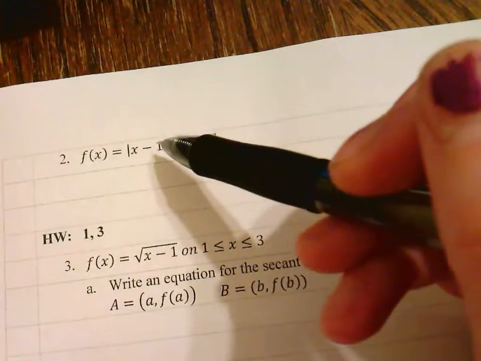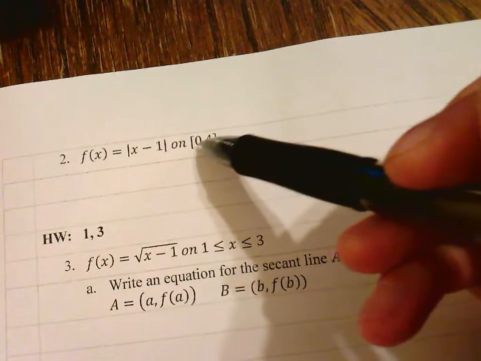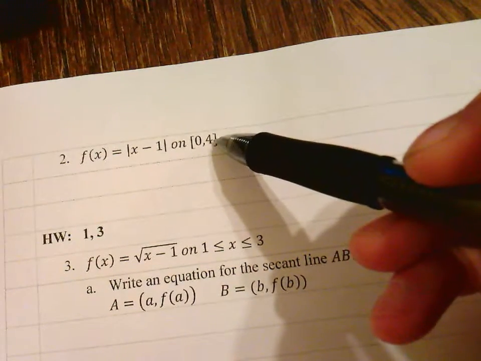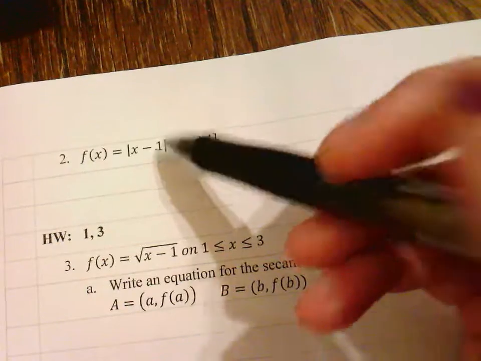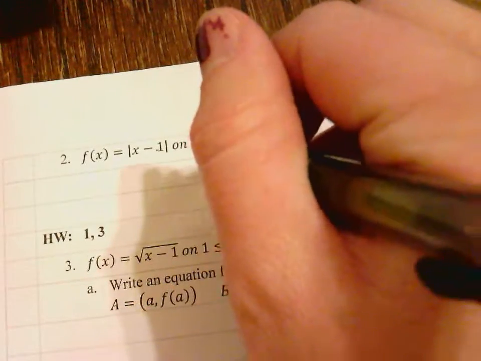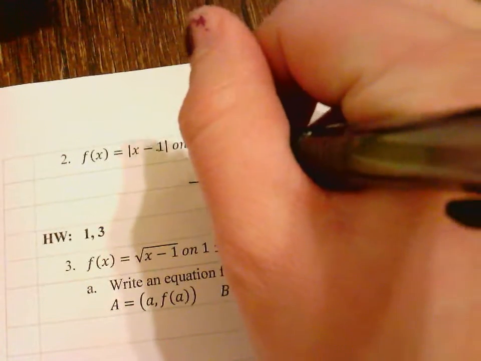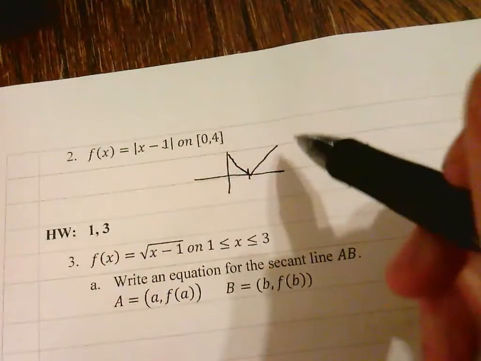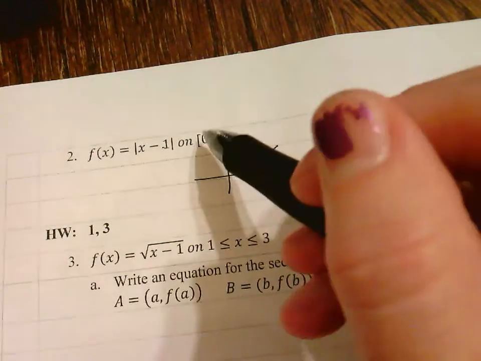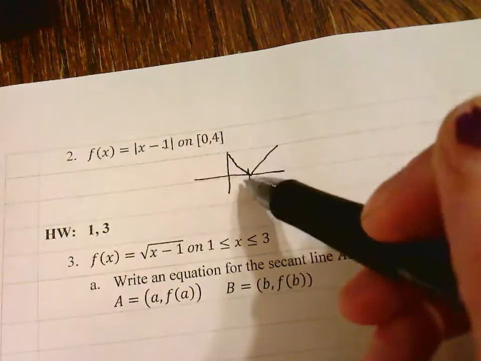So remember that the mean value theorem requires the function to be differentiable at every point within the open interval. But this is the absolute value function. So if we were to graph this function, it's a transformation to the right 1 unit, it looks like this. And as you can remember, on this interval, we can't find a letter C because it's not differentiable there.